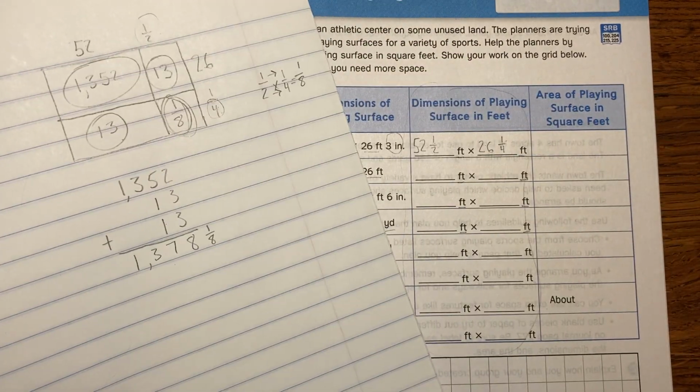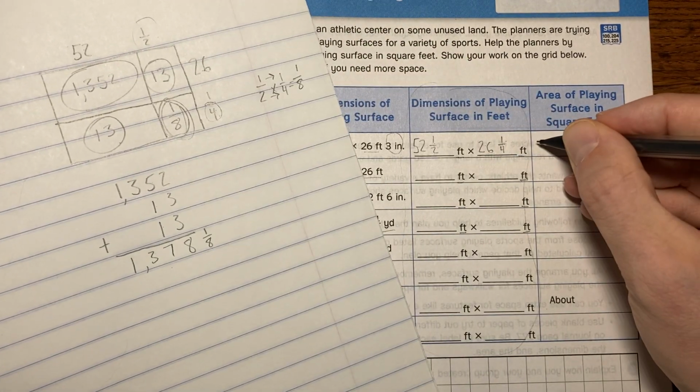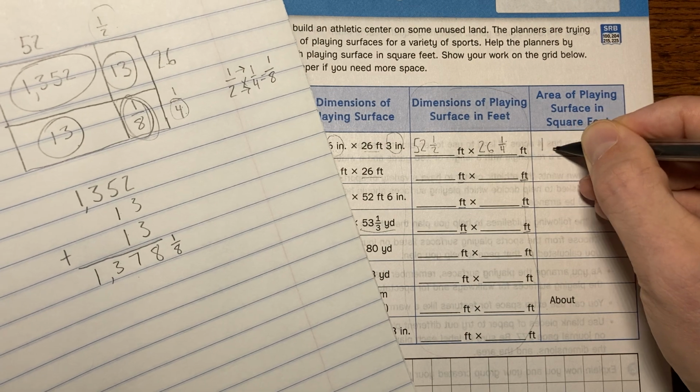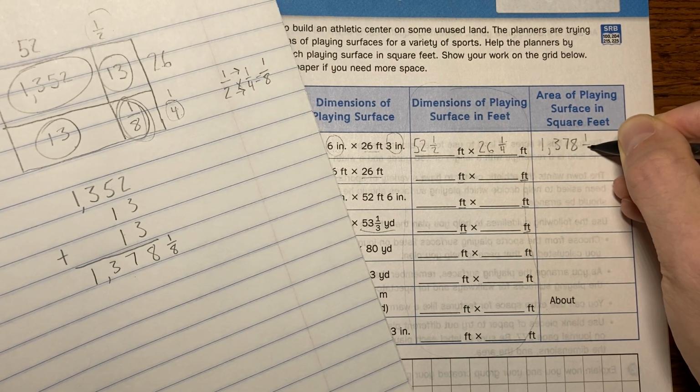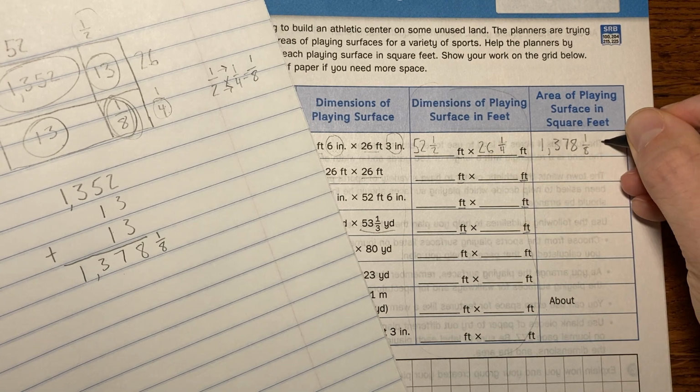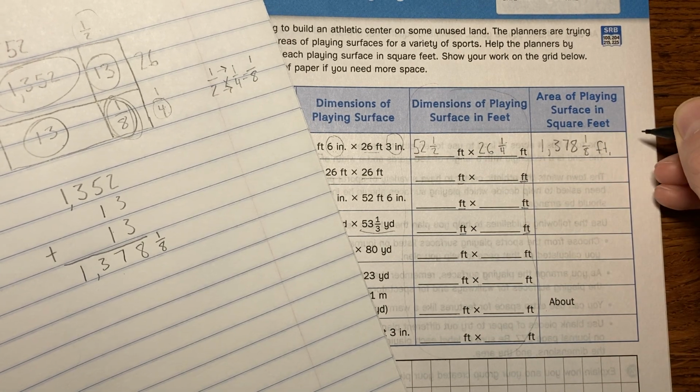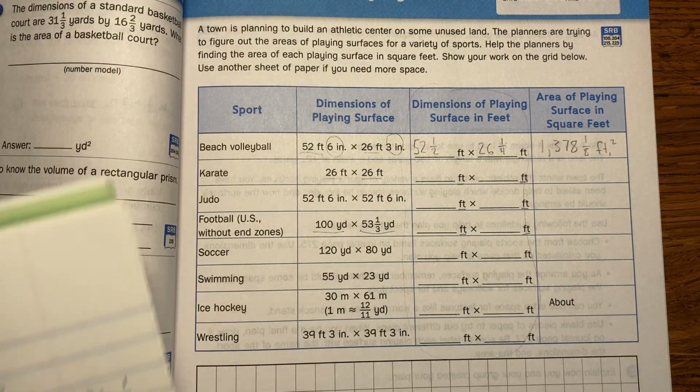So we can shift back over and we have the area of our beach volleyball surface, 1,378 1/8 feet. And that's area, so it should be feet squared.